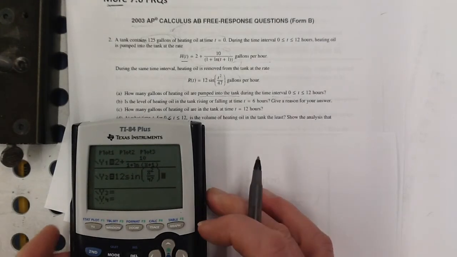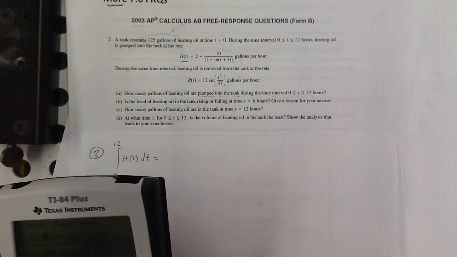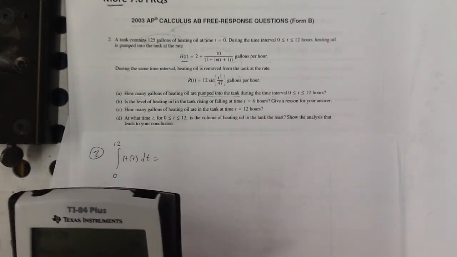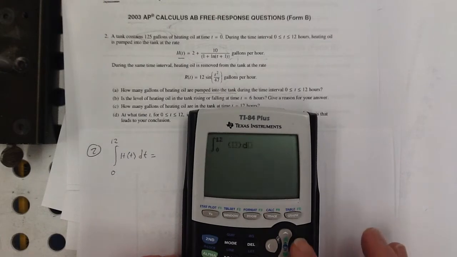So I want to do this. I'm going to go back to my home screen, and I'm going to do math 9 from 0 to 12. And I already have that in as y1, so I don't need to retype it now.